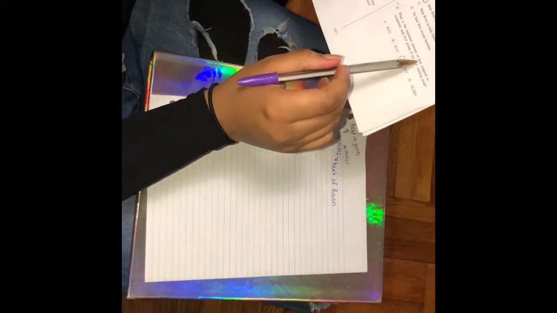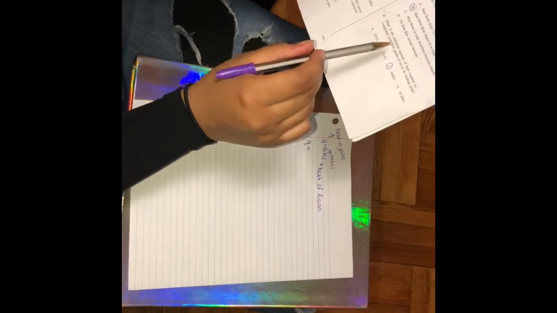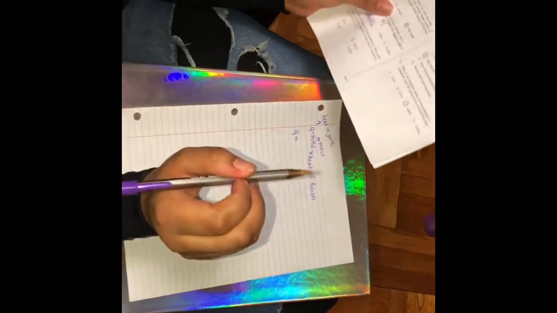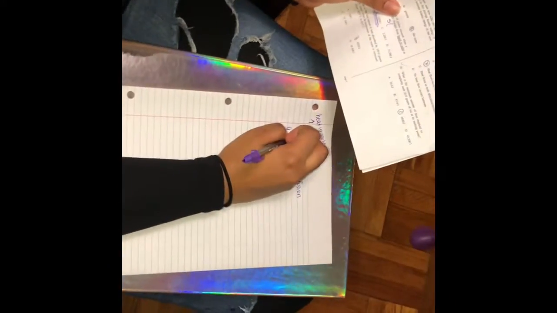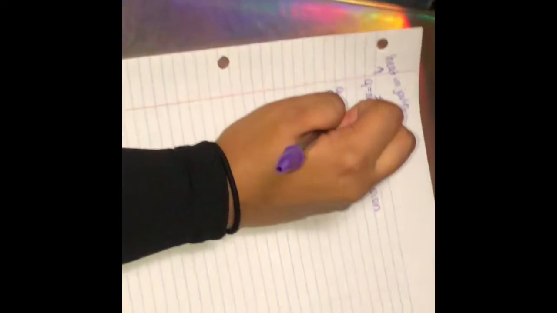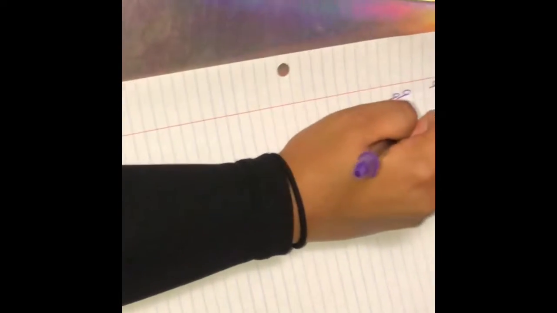What is the minimum amount of heat required to completely melt 20 grams of ice at its melting point? So this is another heat of fusion question. And the mass is 20 times, again, 334, which would equal 6,680 joules.